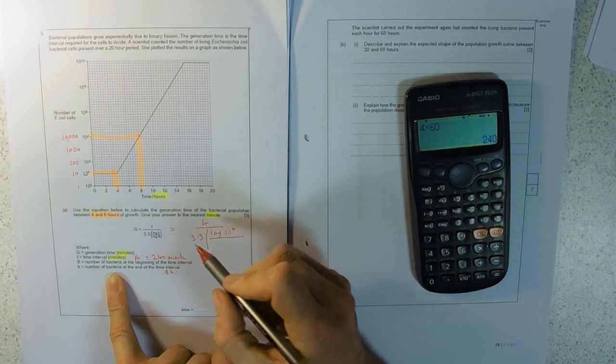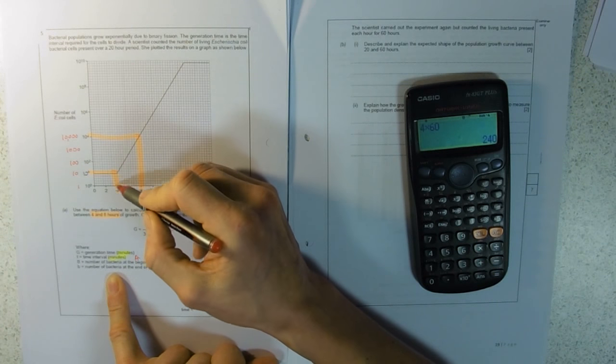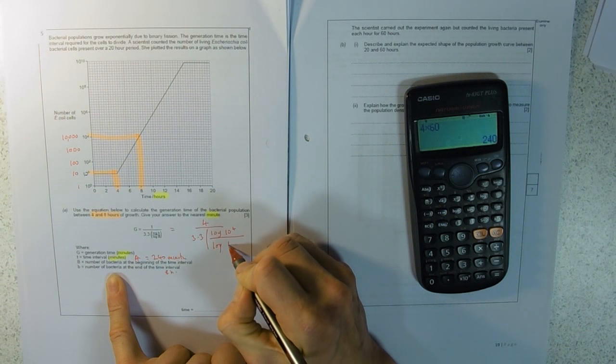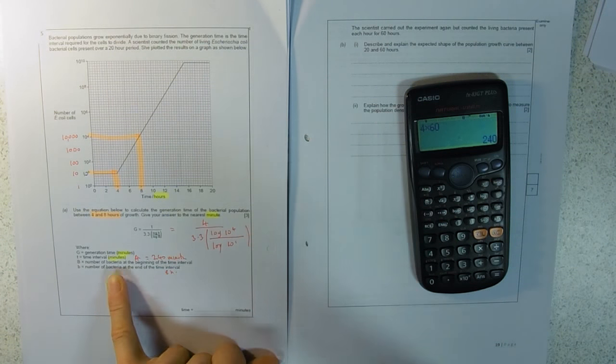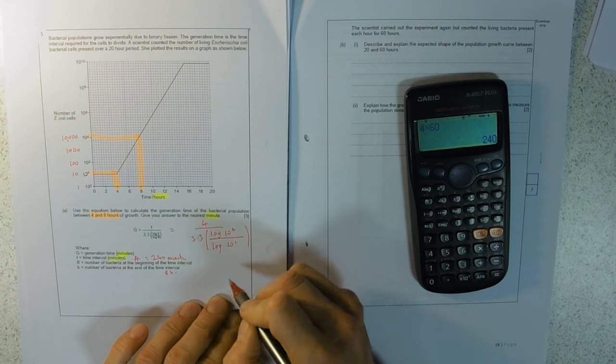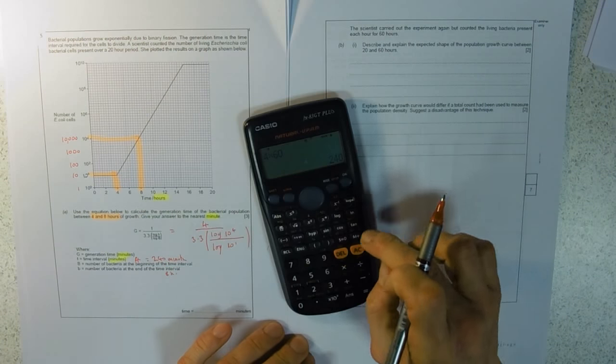And underneath is big B, so that's at the beginning, so that's 4 hours, so that's 10 to the 1 or 10, so that's log of 10 to the 1, or 10.